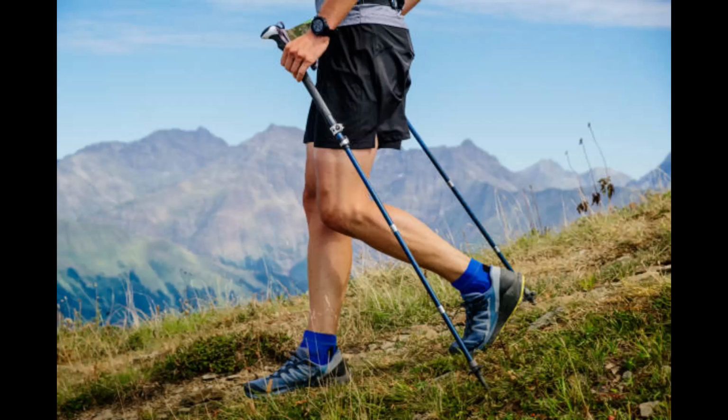It is actually very appropriate to bring trekking poles with you when going up and down hills because they improve your balance, and they will also improve propulsion. So on the day that you plan a very vertical hike, it is a good idea to bring your trekking poles with you.